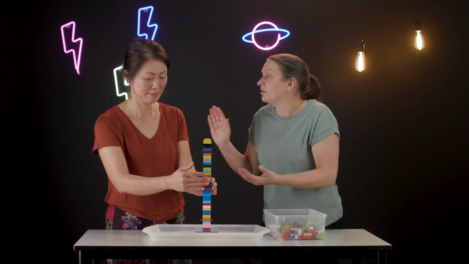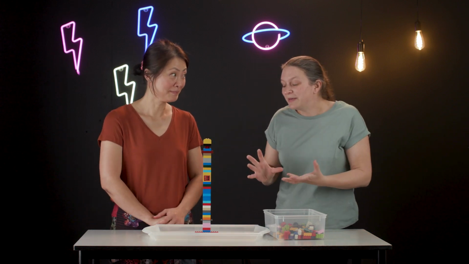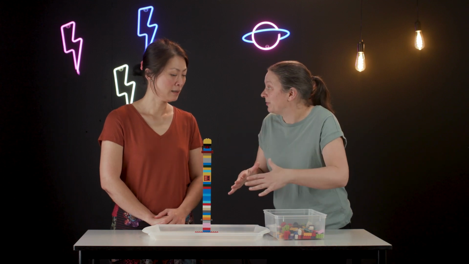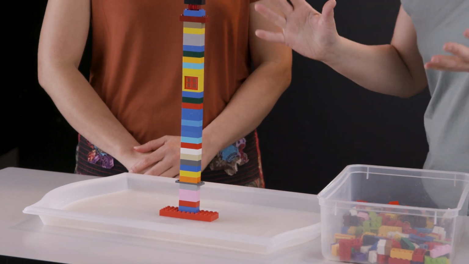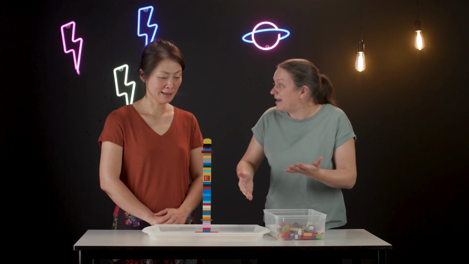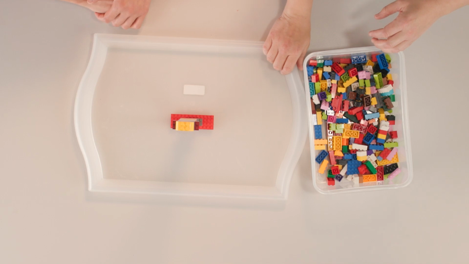But there's a little problem, Lydia. What's that problem? Well, the problem is that there's about to be an earthquake where you've built this tower. Oh, shouldn't you have told me that earlier? No. And there's going to be some movement, but it's not just going to be up and down movement, there's going to be sideways movement. I see. So watch this. Here we go.